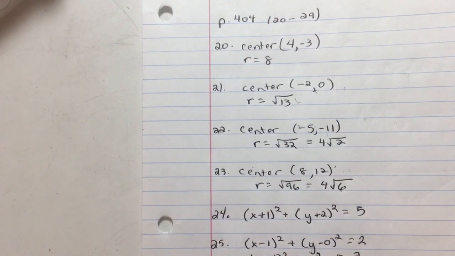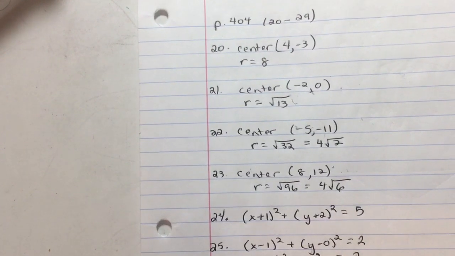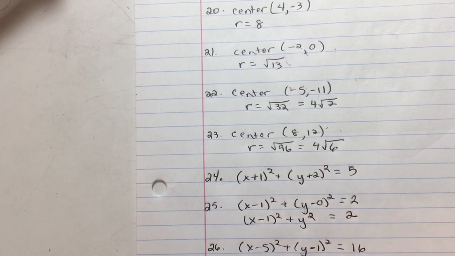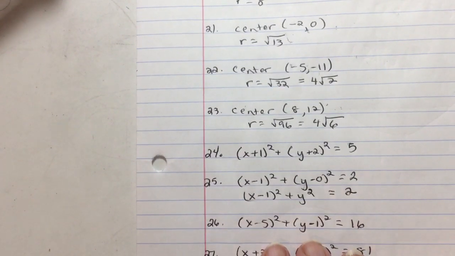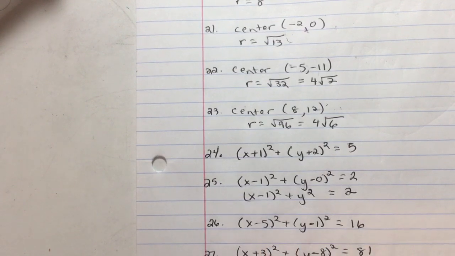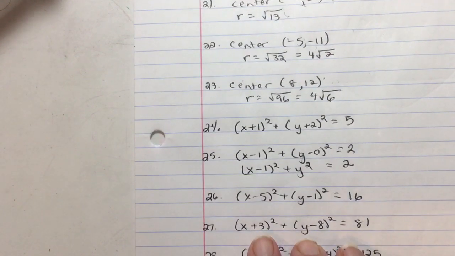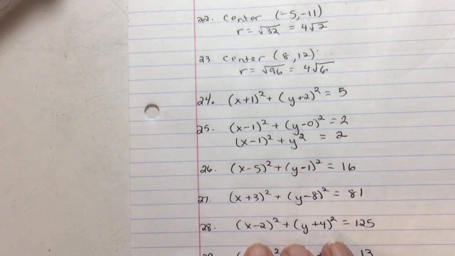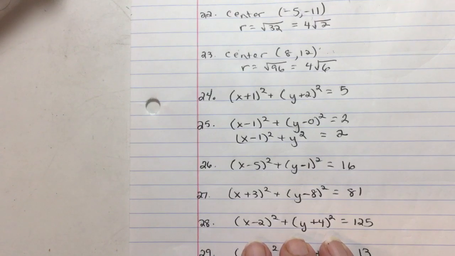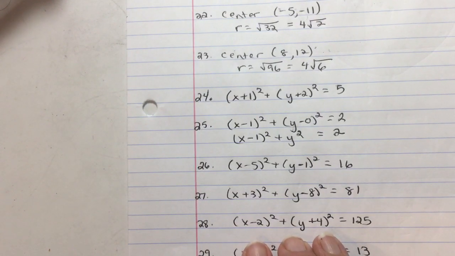The next group, it gave you the radius and the center. So x minus 5 squared plus y minus 1 squared equals 4 squared, or 16. 27, x minus -3, which turns into x plus 3 squared, plus y minus 8 squared equals 9 squared, which is 81. 28, x minus 2 squared plus y minus -4, which turns into plus 4 squared.